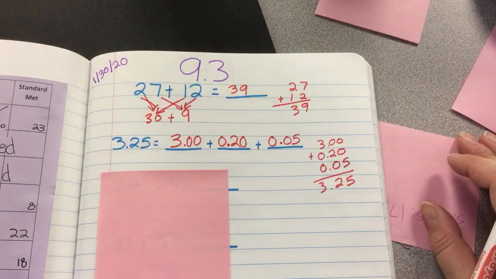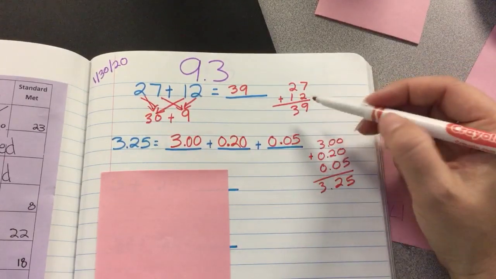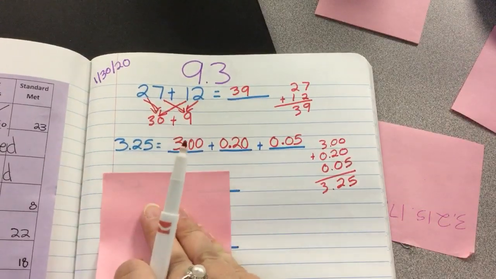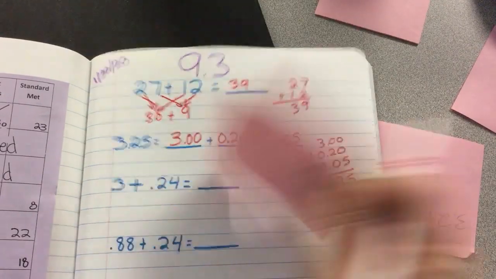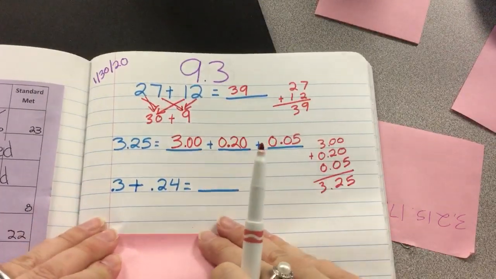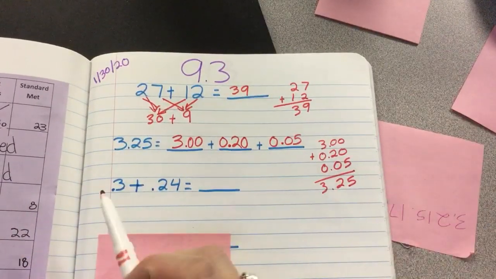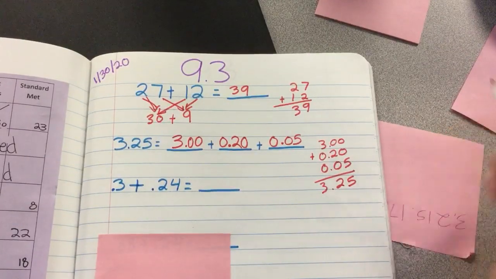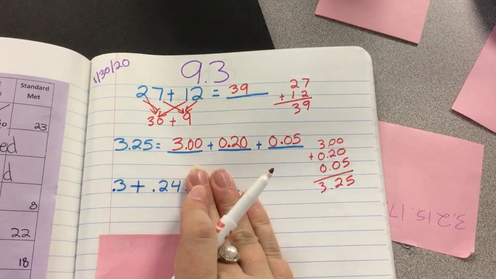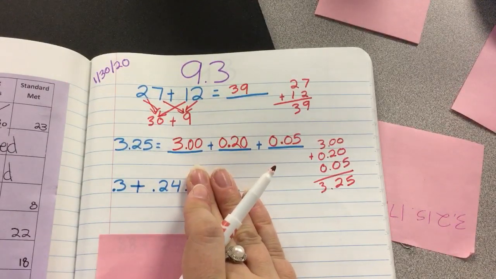So when we're adding, you can do it with the algorithm, or you can break the parts apart into place values. Okay, so somebody read me this equation right here. Remember, it's an equation because it has an equal sign. It doesn't just have this. If it didn't have an equal sign, what would it be called? A what?